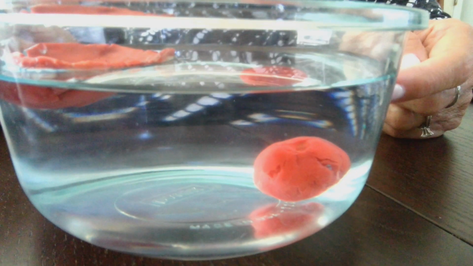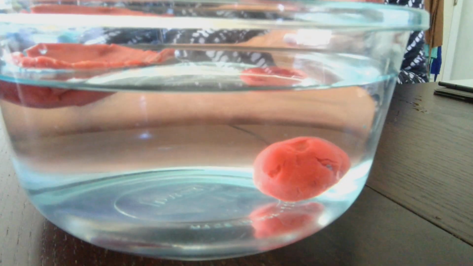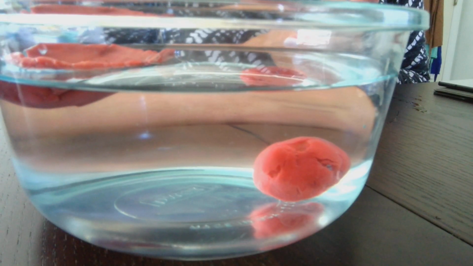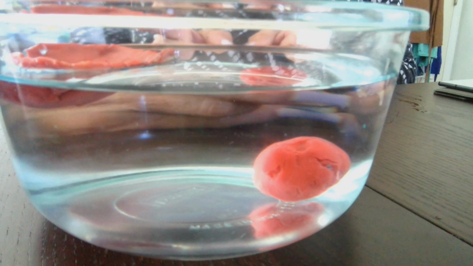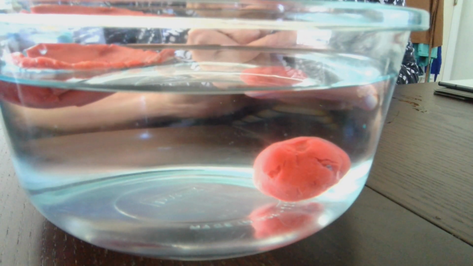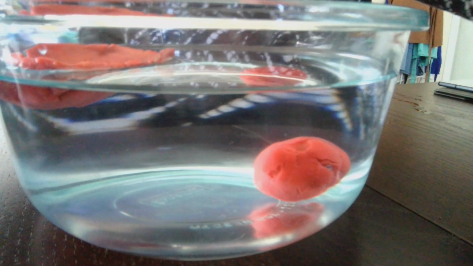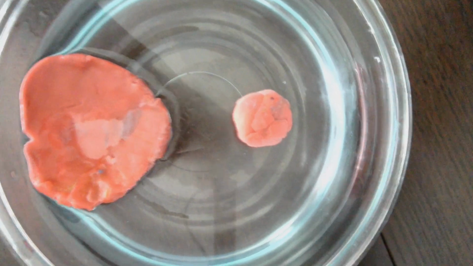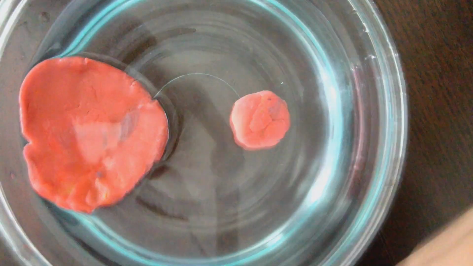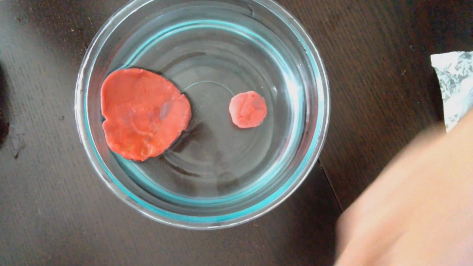So I can change the density of that clay just by changing its shape. That's quite interesting, isn't it? They both have the same amount of mass, but now they have a different volume. And so because they have that different volume, because of the surface area that they cover, that changes the density. So let me show you that with definitions and the formula.